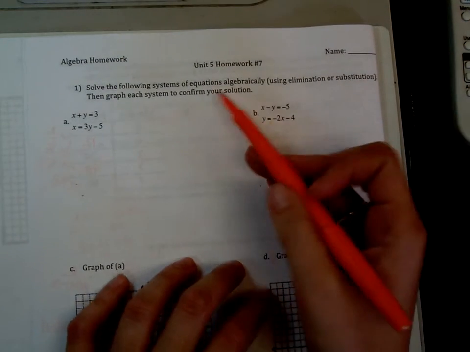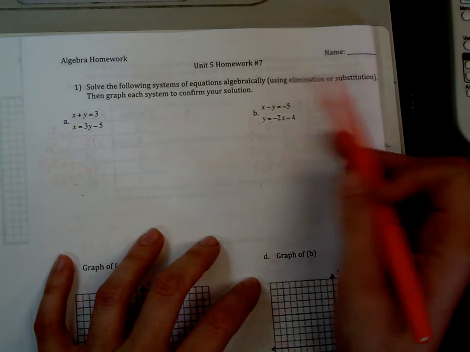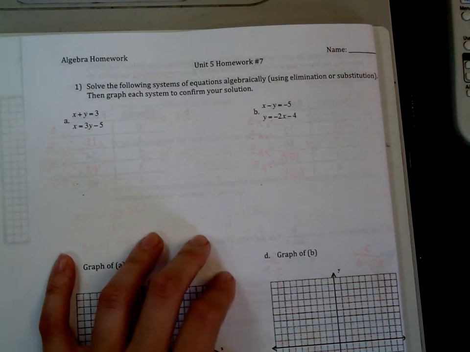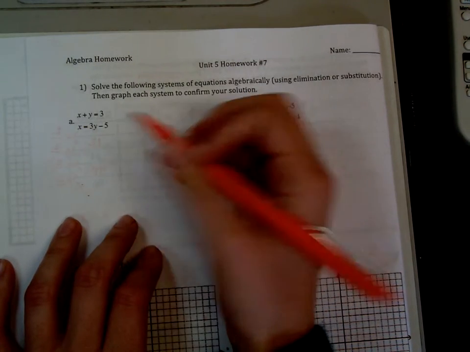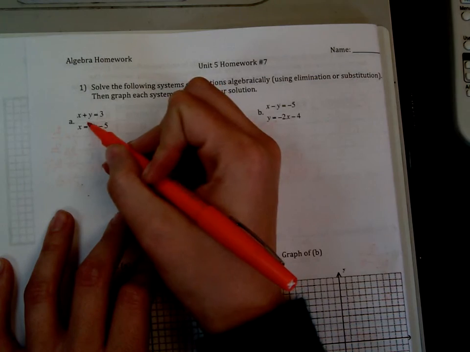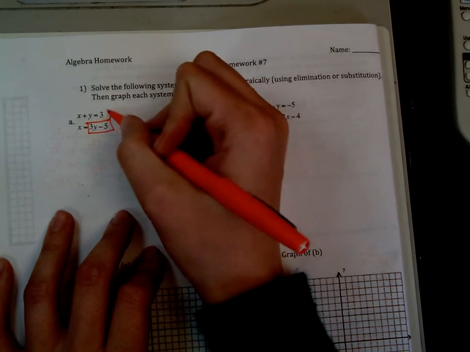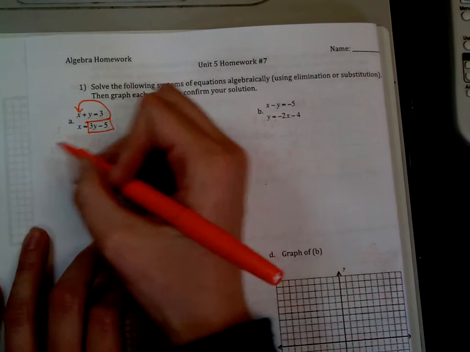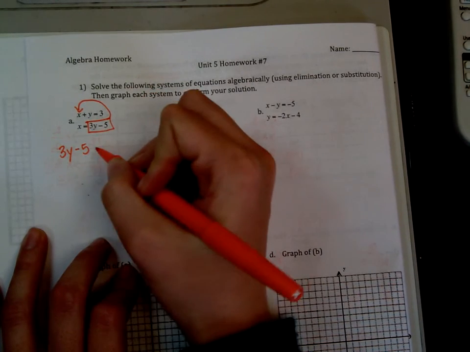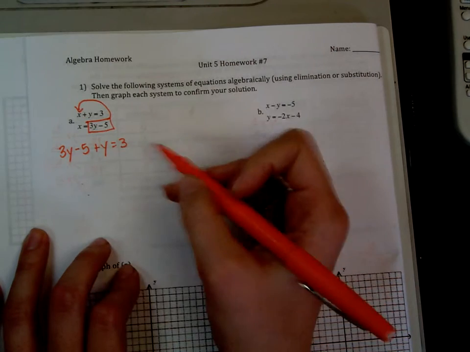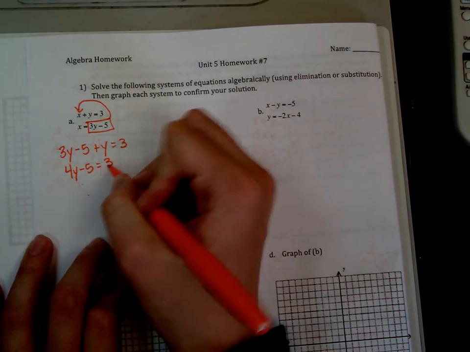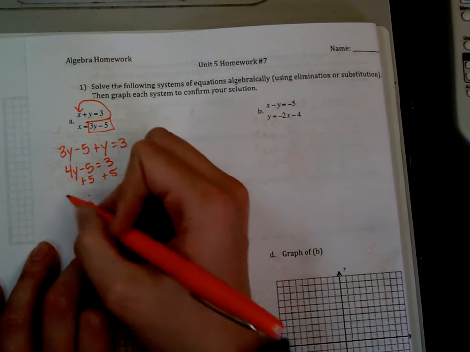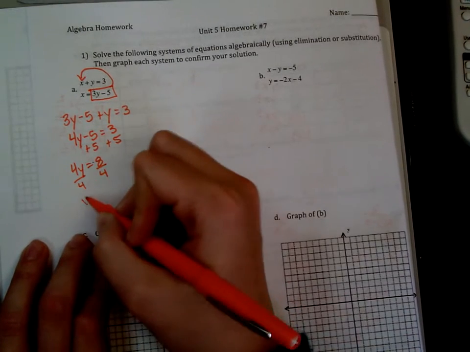Solve the following systems of equations algebraically using elimination or substitution, then graph each system to confirm your solution. So for this one, I think I'll use substitution because I notice that x is by itself. So I'll substitute this in for x, and I'll make the new equation 3y minus 5 plus y equals 3. 3y plus y gives me 4y. Then I add 5 to both sides, and I get 4y equals 8. Divide by 4, y equals 2.